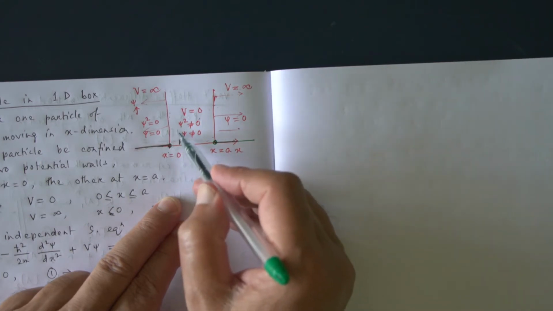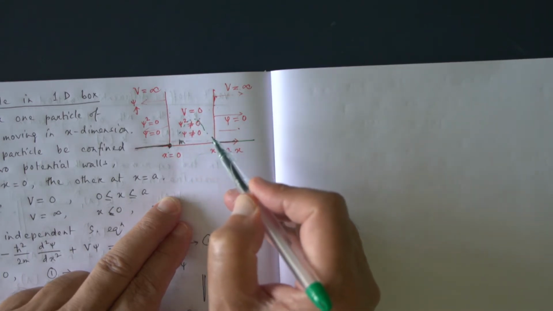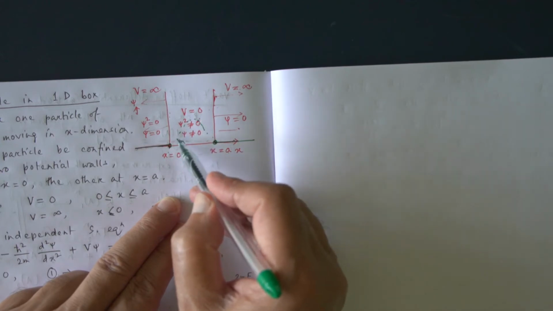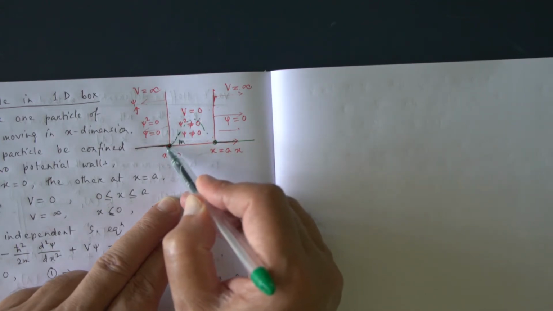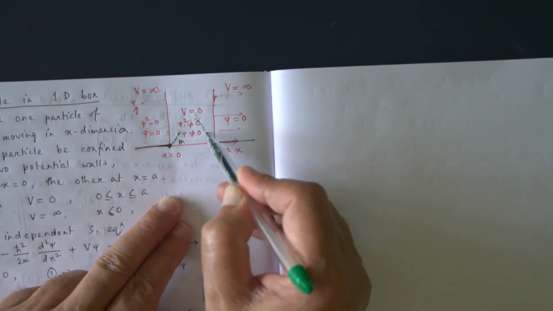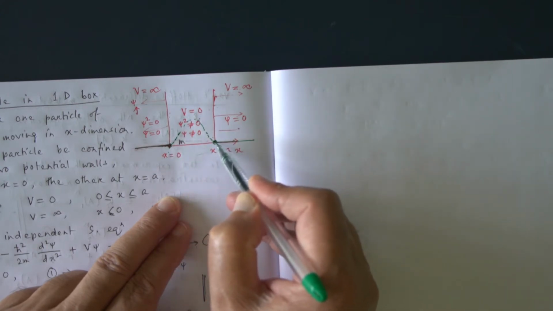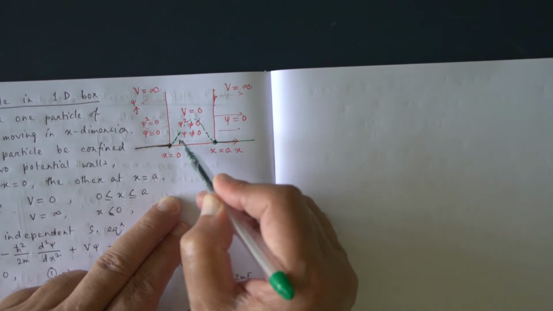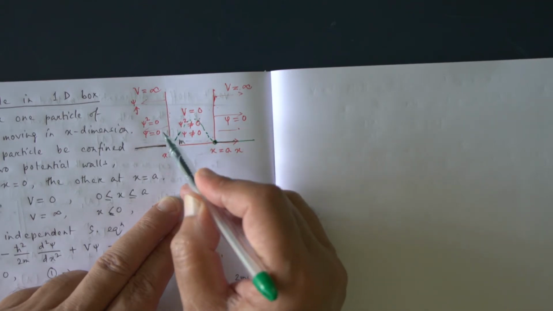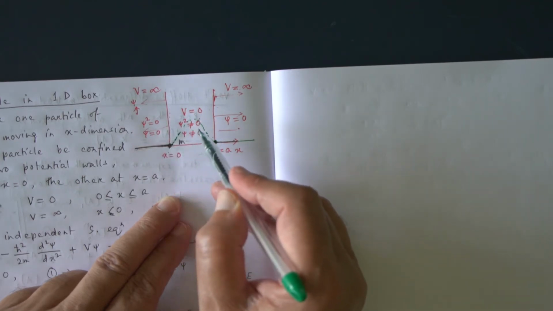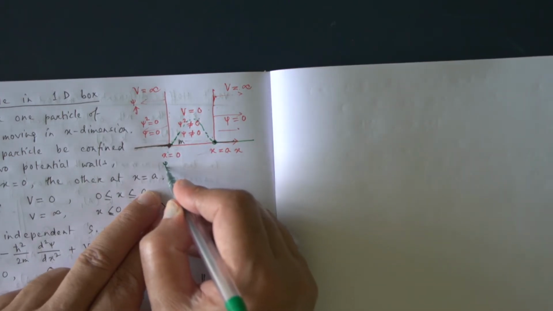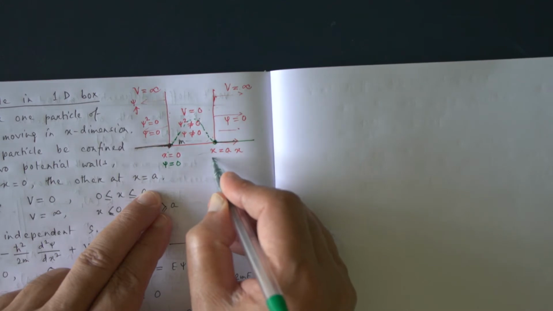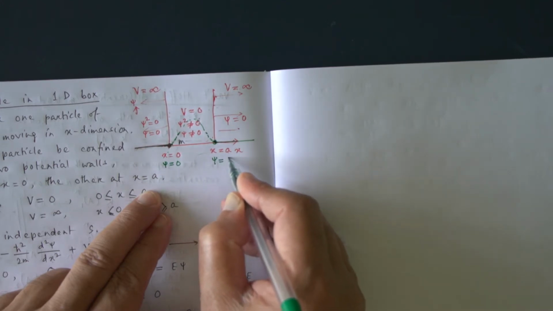So here psi may have some value like this. But in order to be continuous, at this point, psi must be 0. Only then it will be continuous. So at these 2 points, psi must be 0 for psi to be continuous. Okay? That means at x equal to 0, psi equal to 0. At x equal to a, psi is 0.